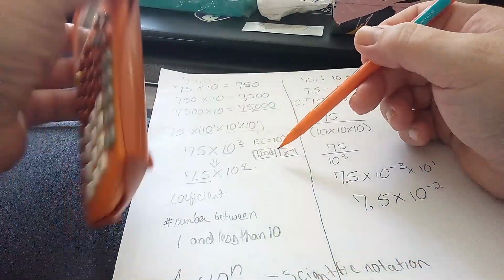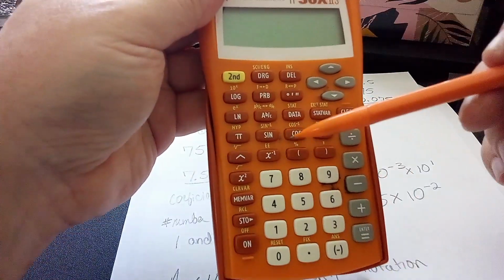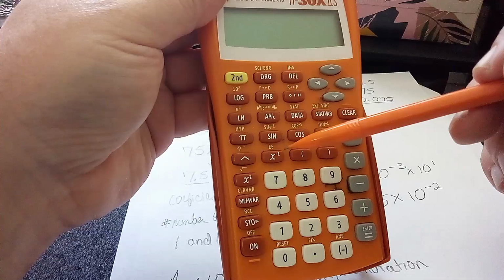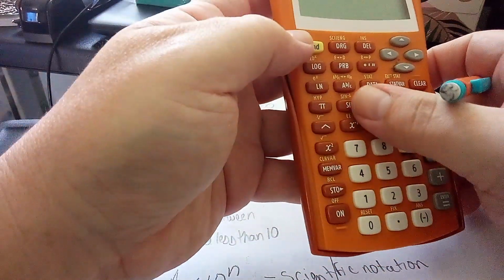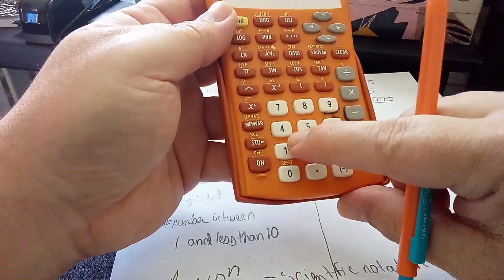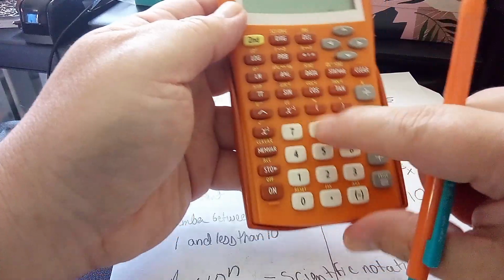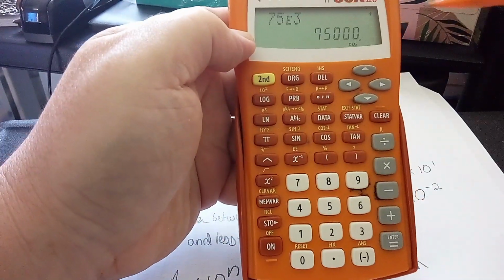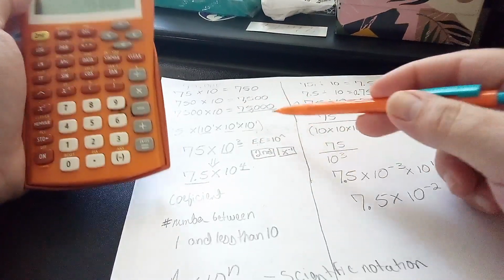Now, when we use the calculator, we can evaluate this, and we are going to use a key, and I don't know if it can be seen, the one that has the 2 E's in there. To use the key, what we do is we press second, and then we press the key. So, for example, 75, second E, and in this case 3. That gave us 75,000, which is the same result that we have in here.